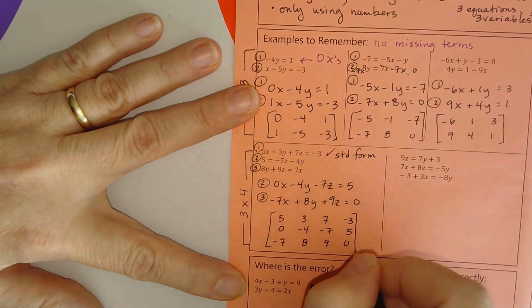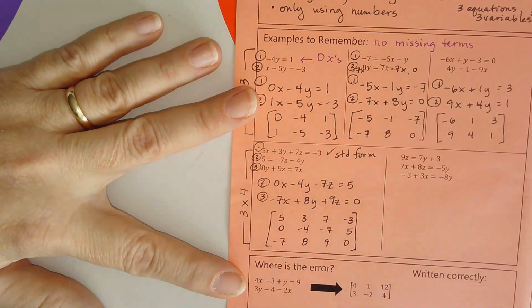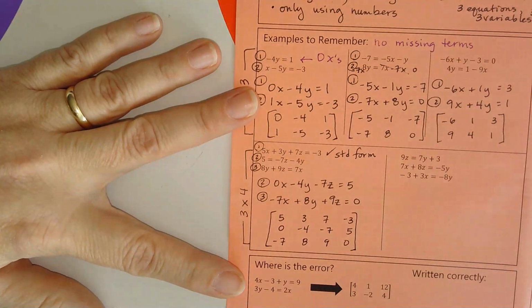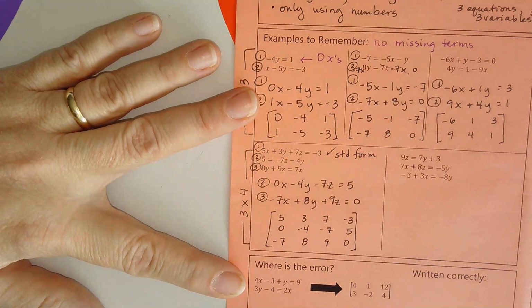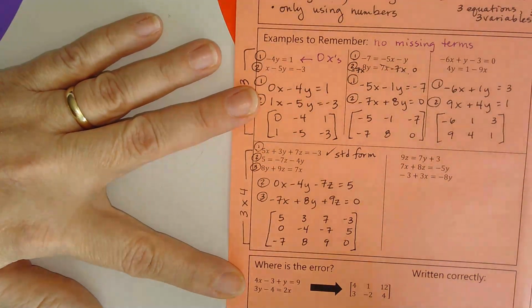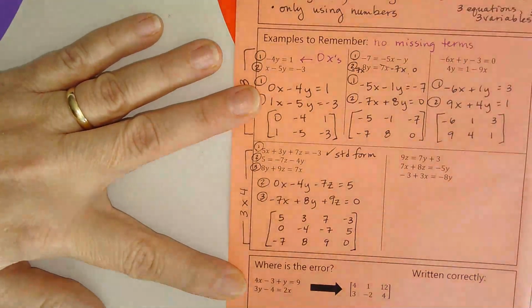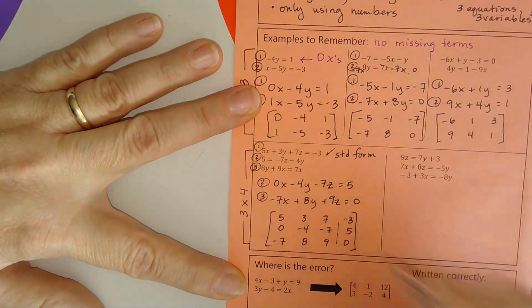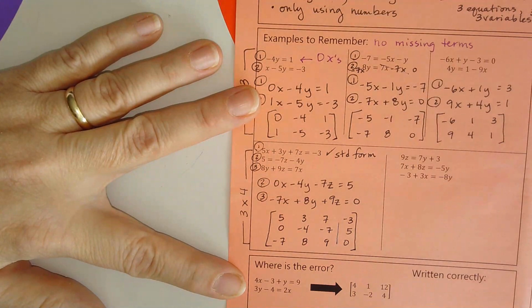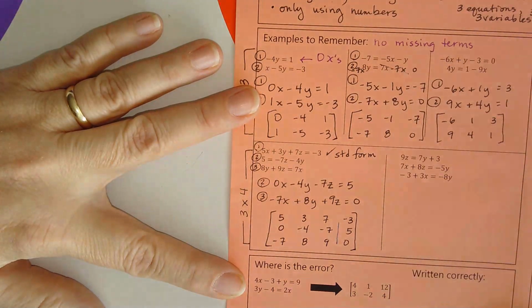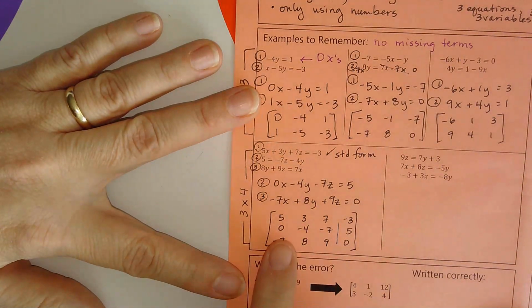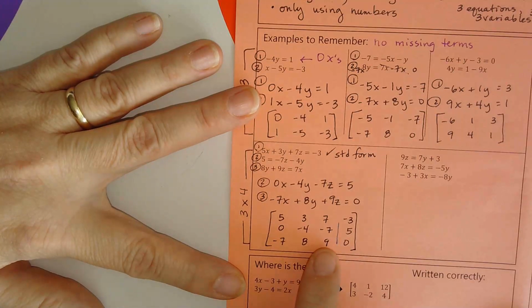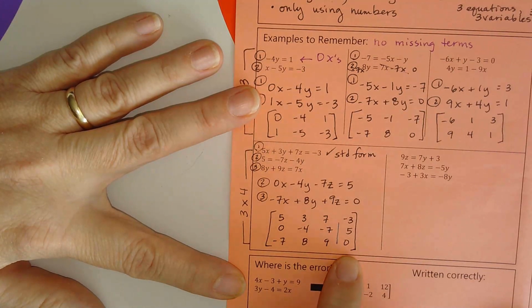And I put this in this big set of square brackets like what we were using for domain and range. Sometimes you'll see a line here. That's where the equal goes. This is the x column, the y column, the z column, and what each constant would be.